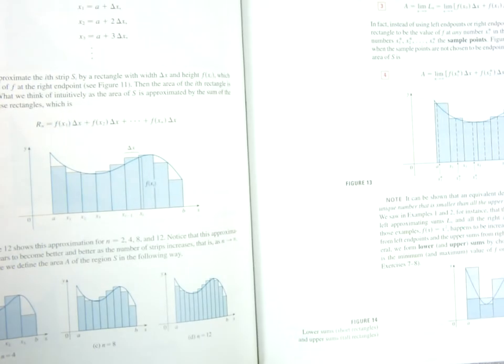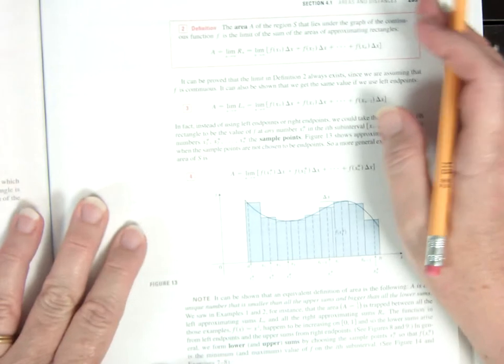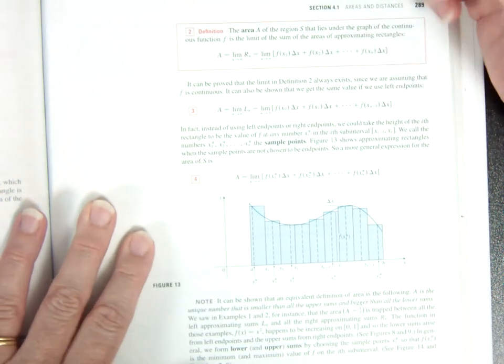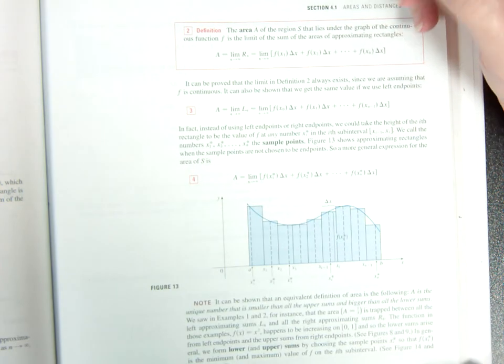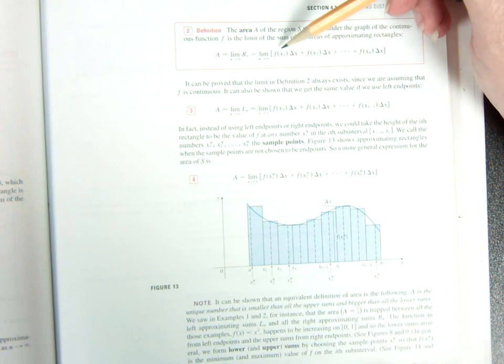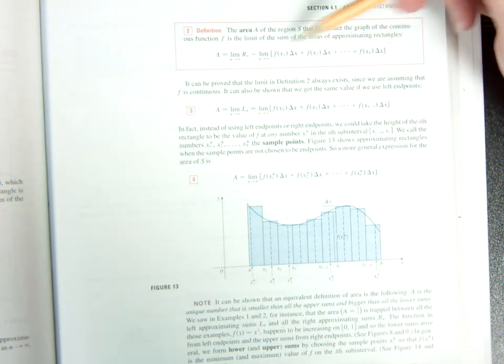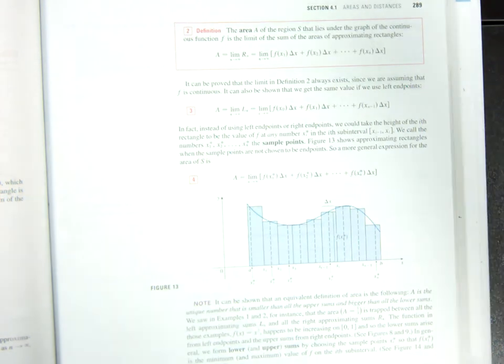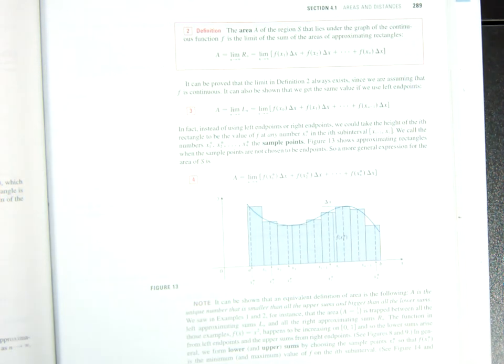Now, in mathematics, we like to always see if we can improve things to be better and better. So after we define this area, we said the area will be the width times the height of the sum of all of those rectangles as n approaches infinity. Then somebody said, well, why do we have to use right endpoints and left endpoints?